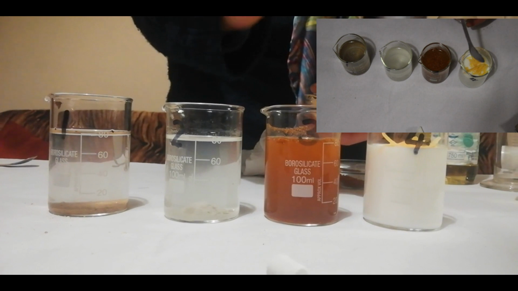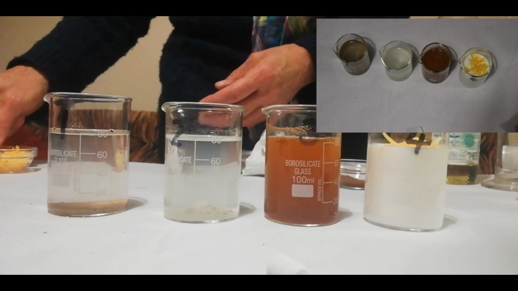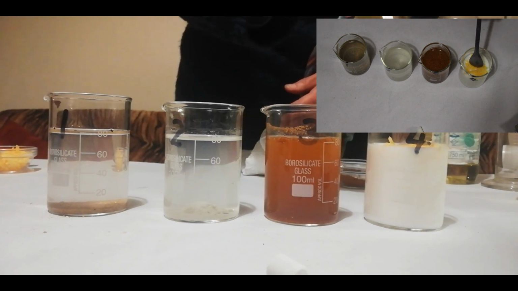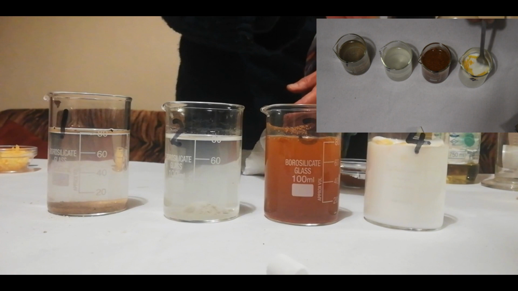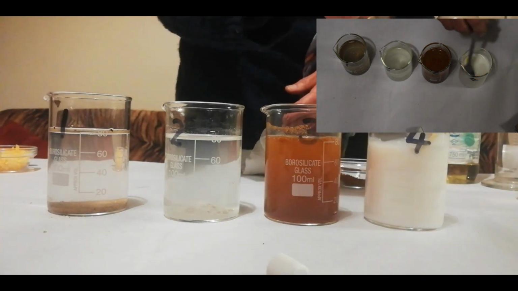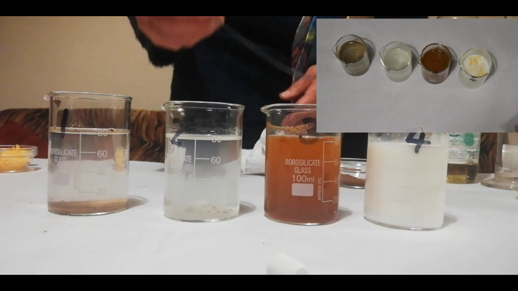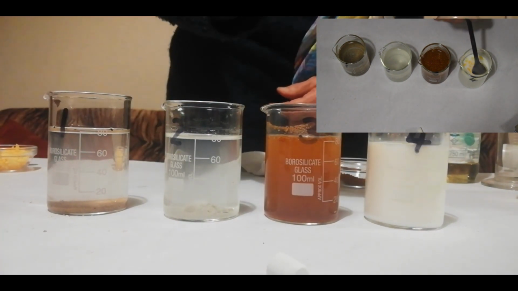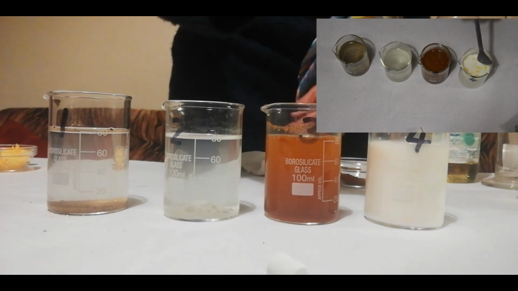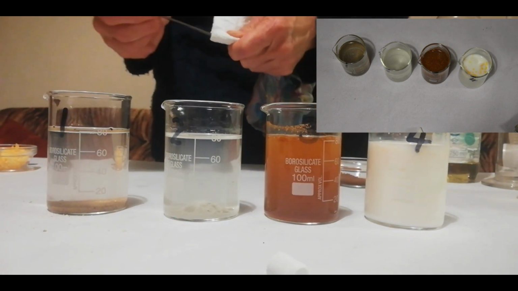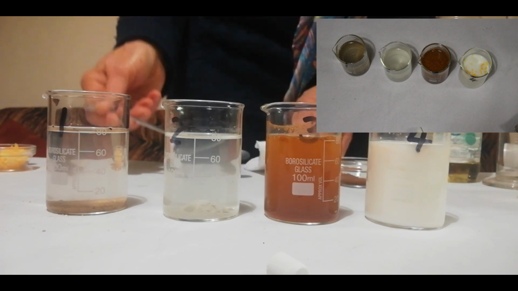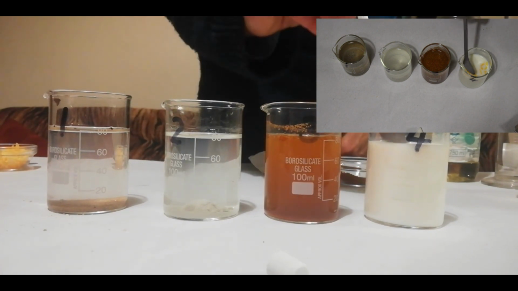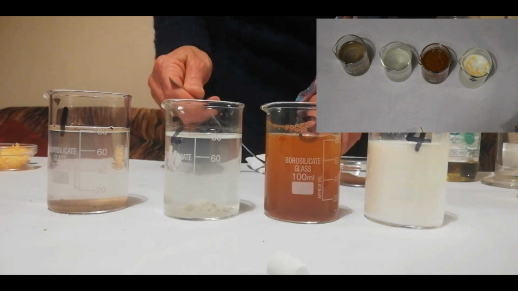Ding, ding, ding, ding. Oh, what is happening here? It's just stuck on the top. I'm going to give it a stir. Oh, doesn't look like it wants to go down. The cheese is floating. Can we see the cheese? Yes, we can. Has it done anything to the milk? Milk still is quite cloudy. The cheese looks the same. I can identify the pieces of cheese floating on the top.